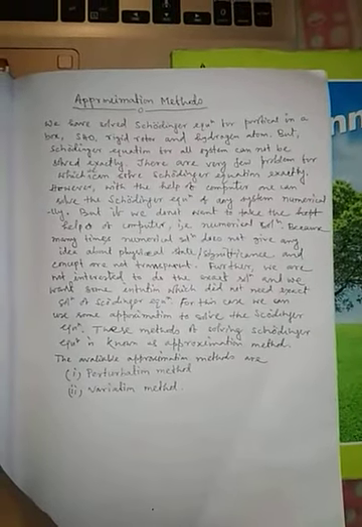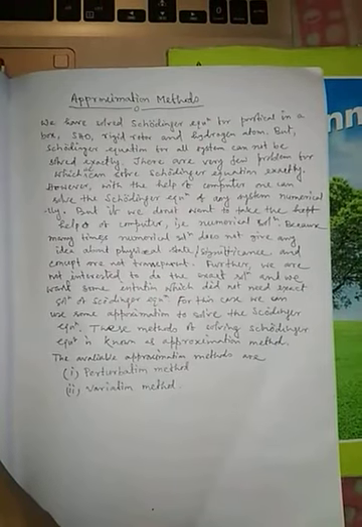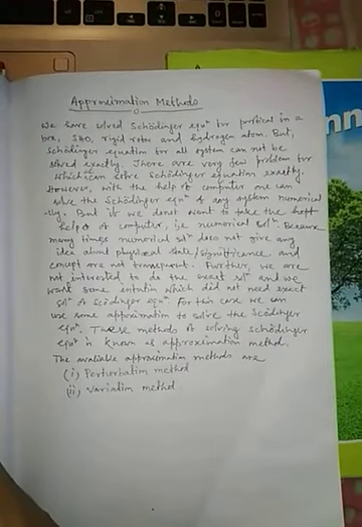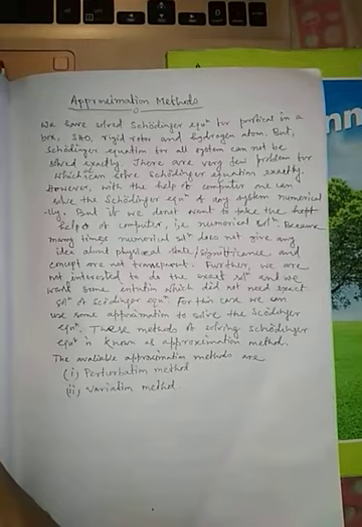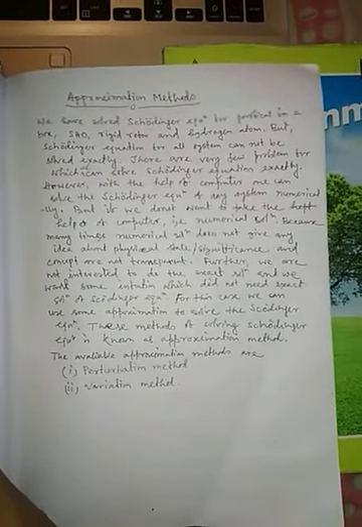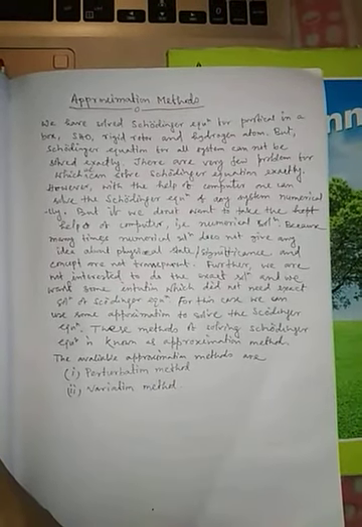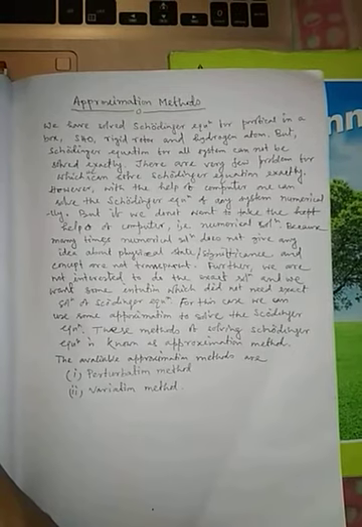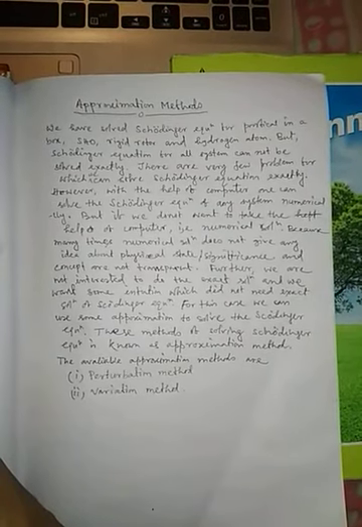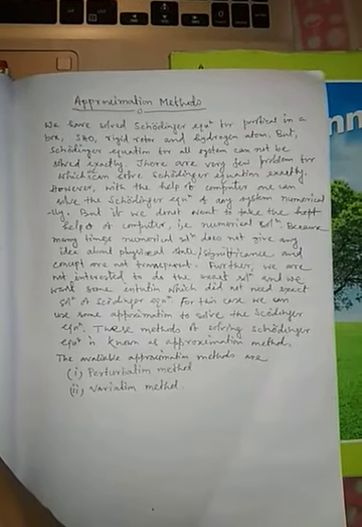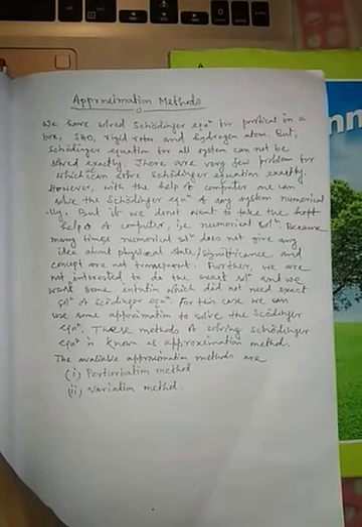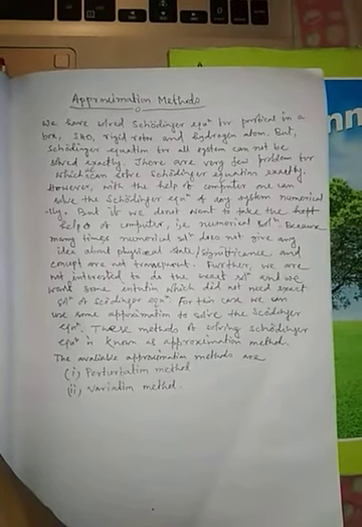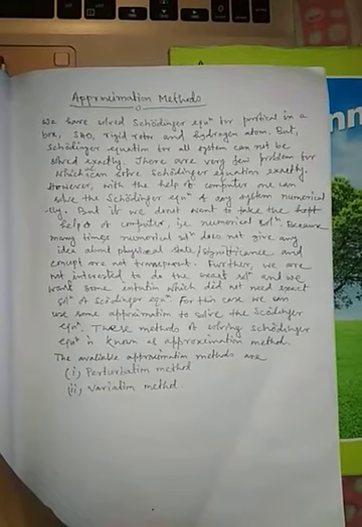We can solve this Schrödinger equation using some numerical programming with the help of a computer, but it's not always that a computer solution, that is a numerical solution, will give you some physical intuition or physical significance of a state.